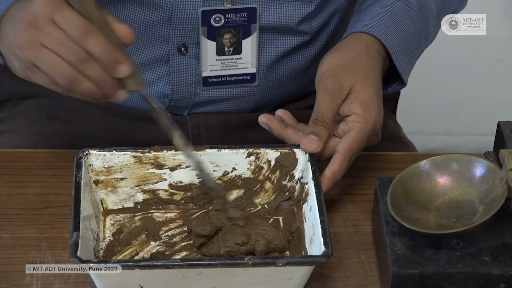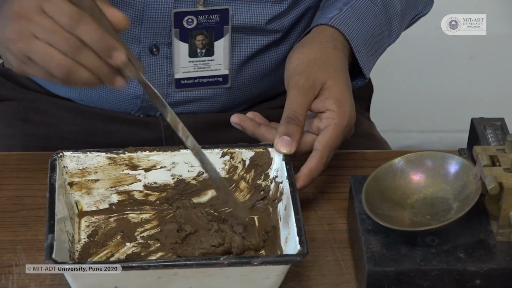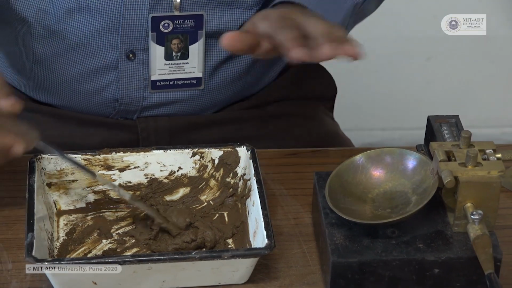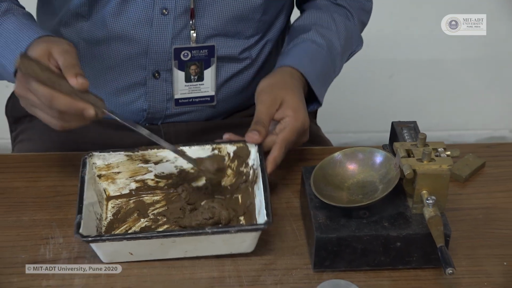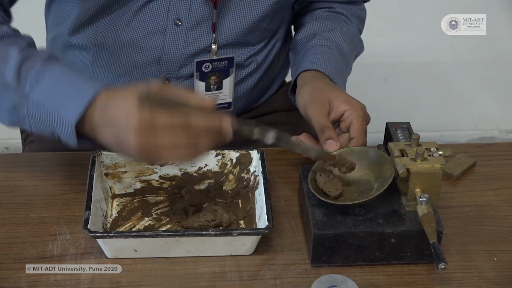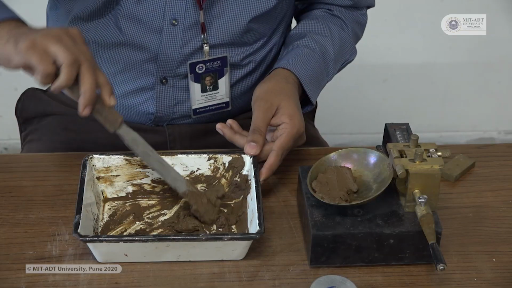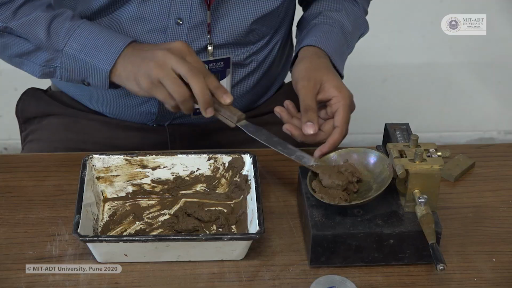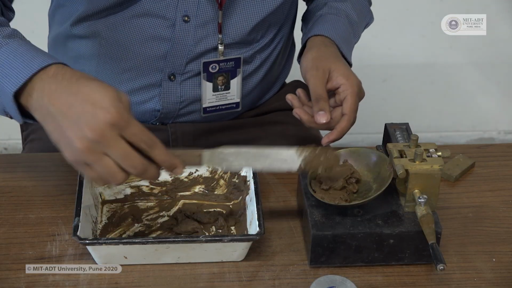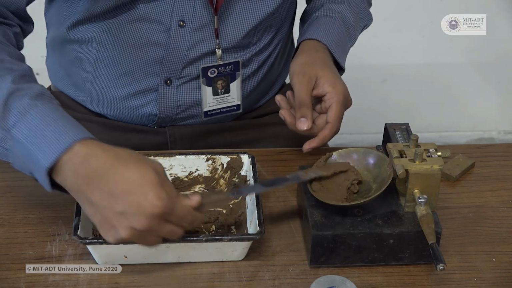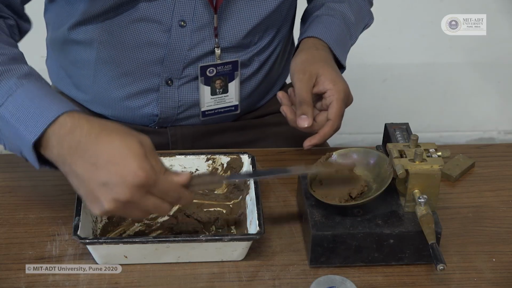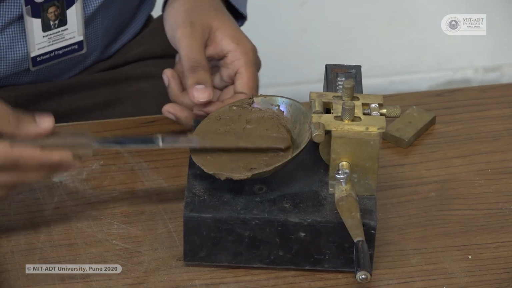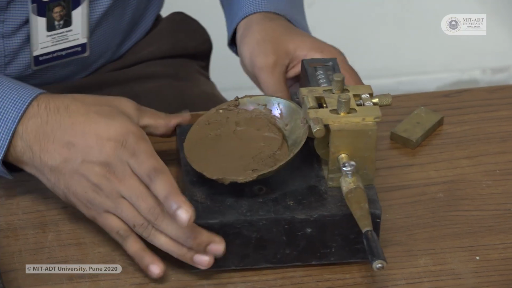Now we have made a uniform paste of this soil along with the water. Now we are going to put this paste, a homogeneous mixture, in this cup of the liquid limit apparatus. Let us see this. We have to fill this cup up to this much height, making the paste uniform in this way, so that all the layers downside are in equal proportion. In this way you have to fill this cup.